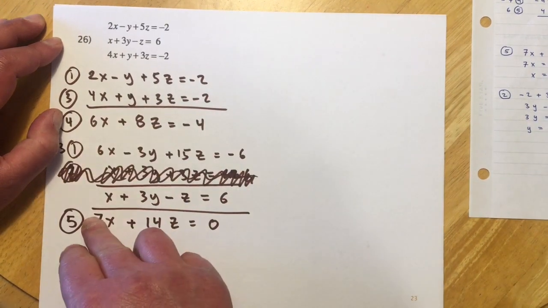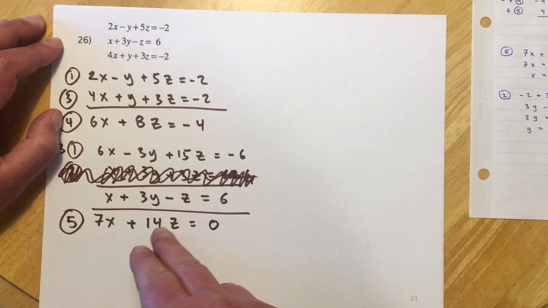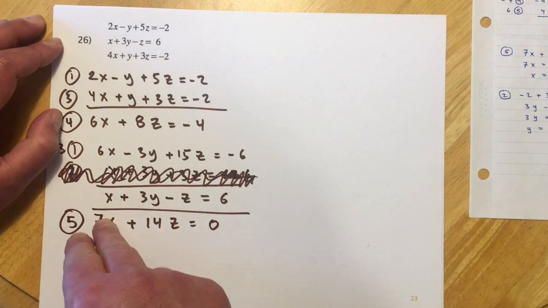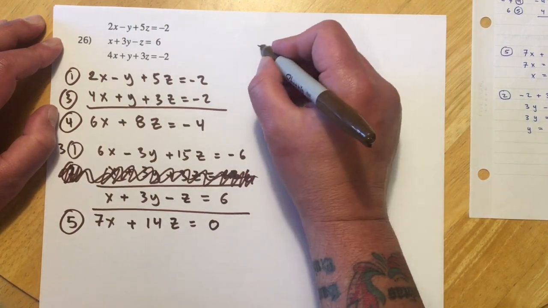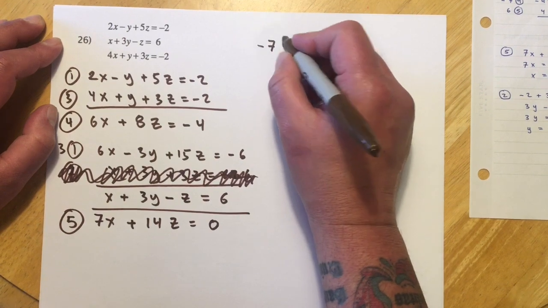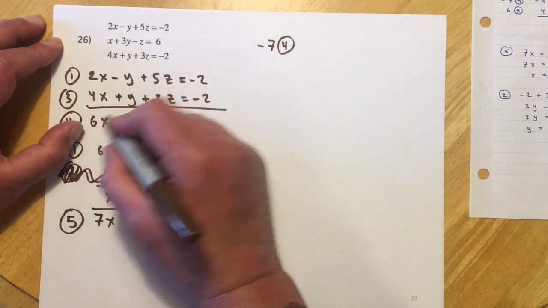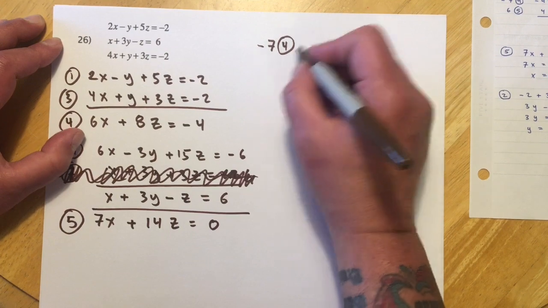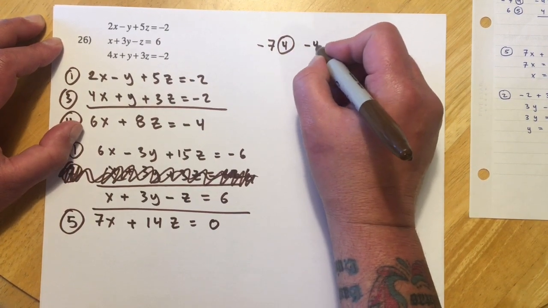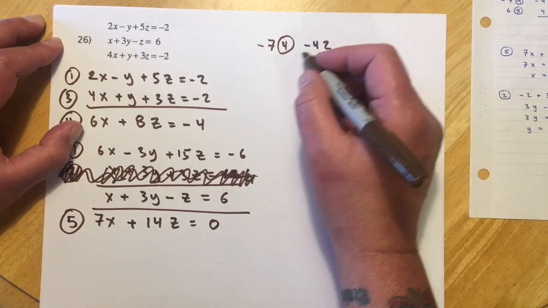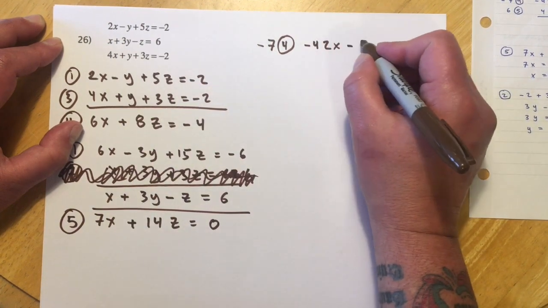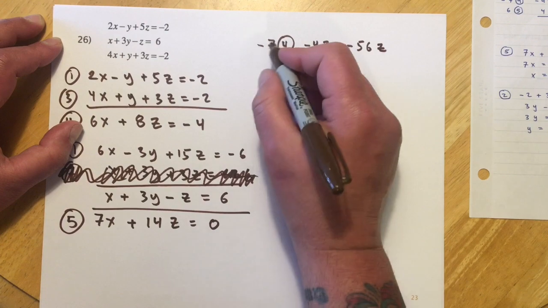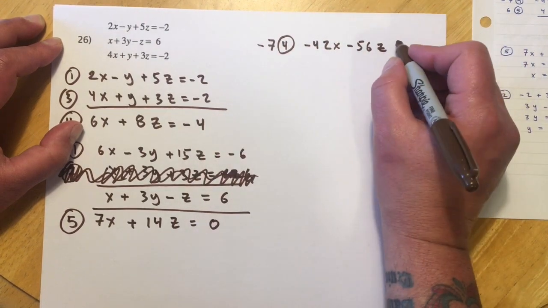So, given 6 and 7 and 8 and 14, I went with 6 and 7 in the notes. So I'm going to make these both 42. So I'm going to go negative 7 times equation 4. And that's going to be negative 7 times 6, which is negative 42x, and then negative 7 times 8, negative 56z, negative 7 times negative 4 makes 28.